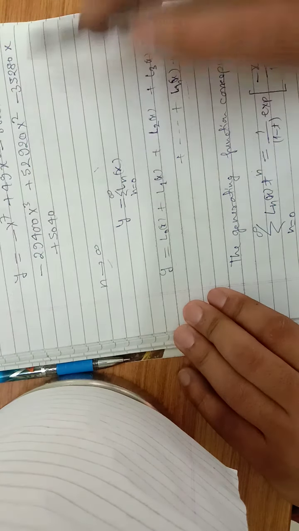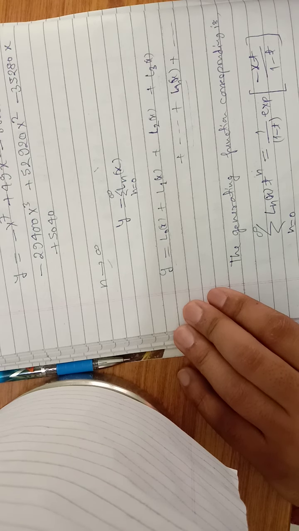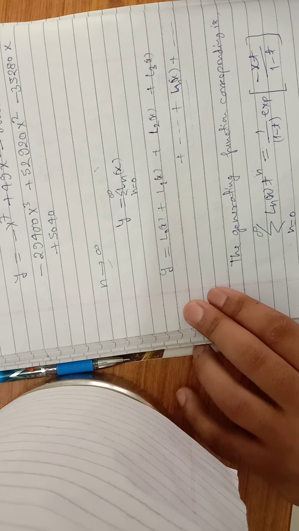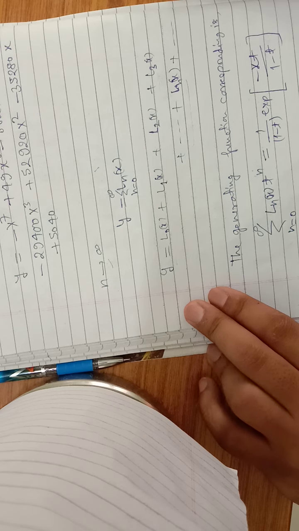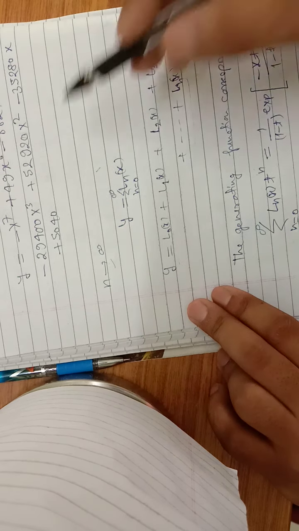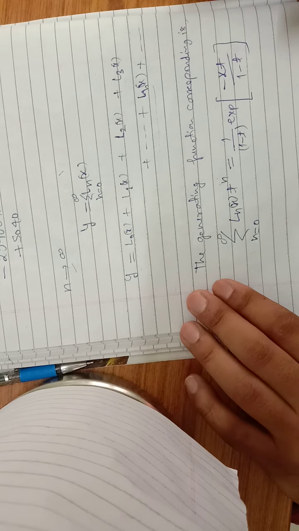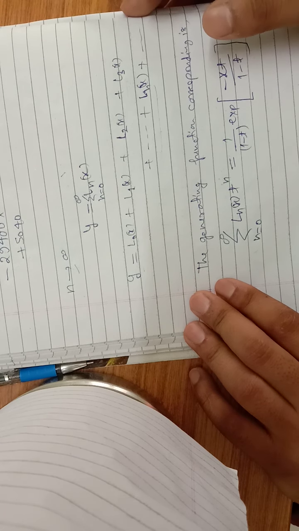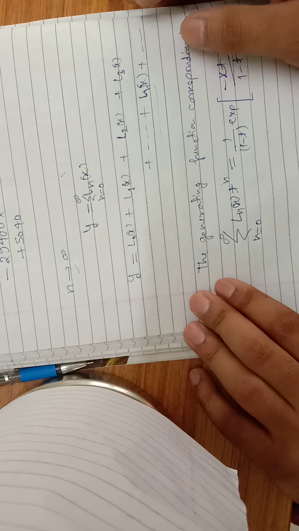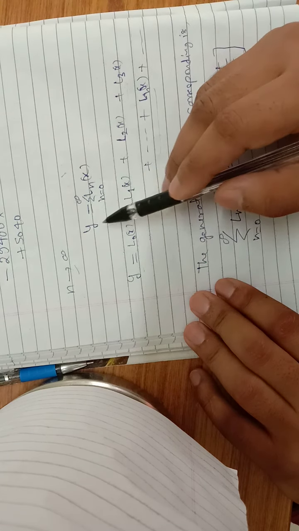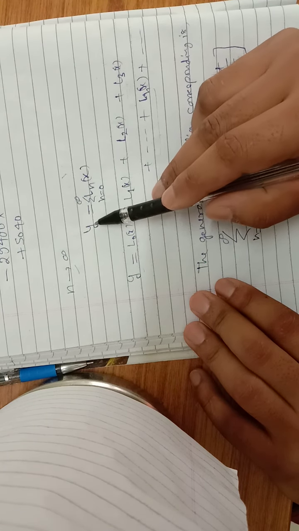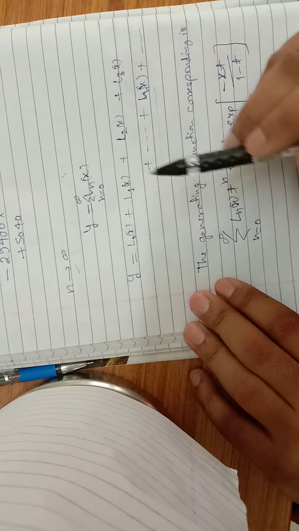So this series would have such a large number of terms that it's not possible to memorize it and do calculations with it. So we devise a method, which is called the generating function. In a compact way we can write this, y equals ln x here.